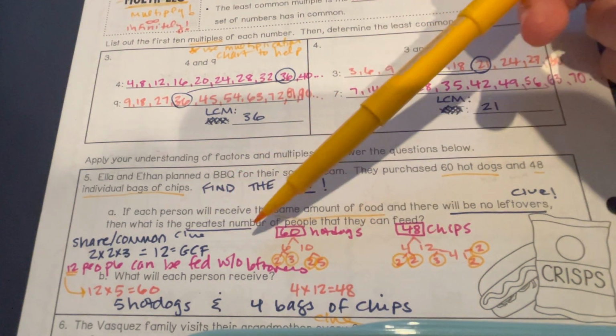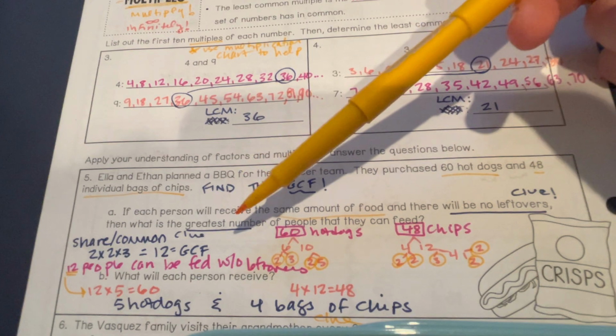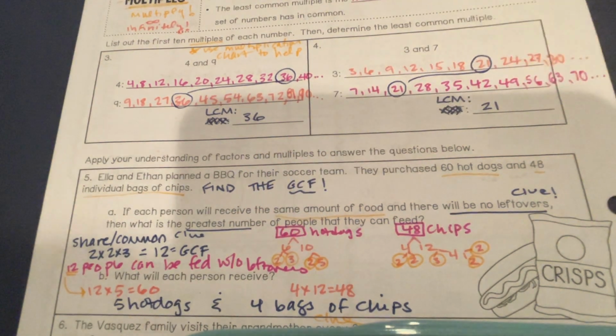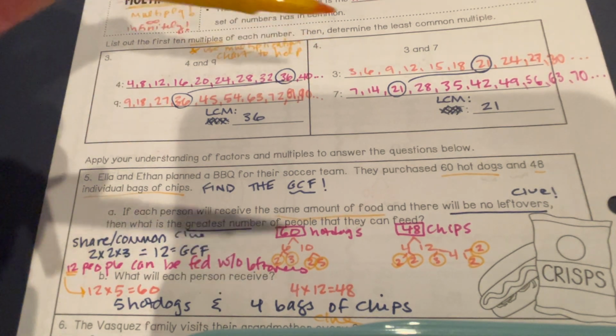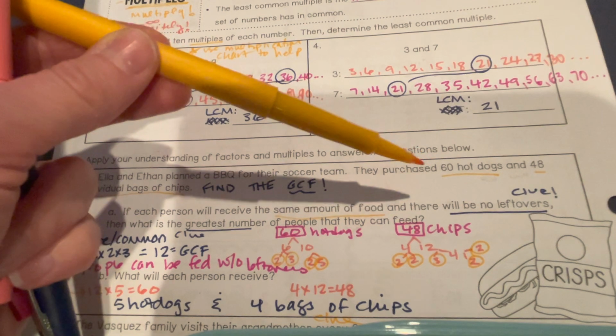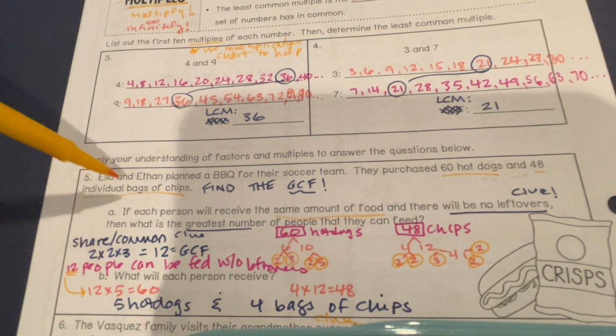There's another clue. When you see the word greatest, we're often talking GCF, the greatest common factor. So the GCF is what we're going to be looking for. And of course, we're looking for the GCF of 60, because they got 60 hot dogs, and 48, because they got 48 individual bags of chips.